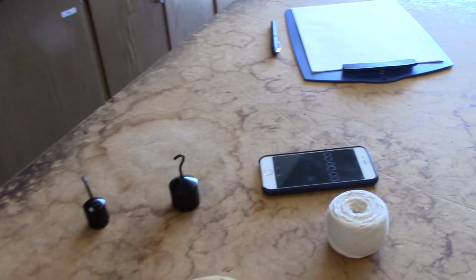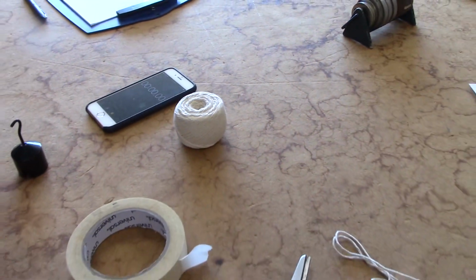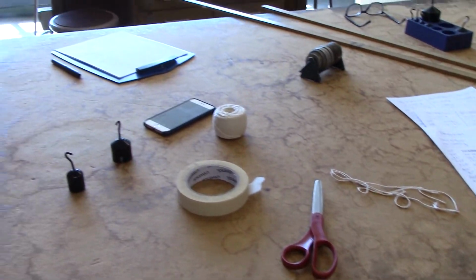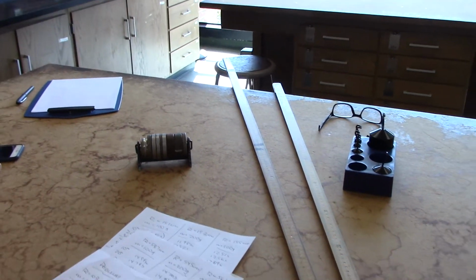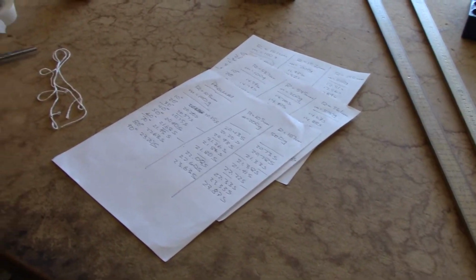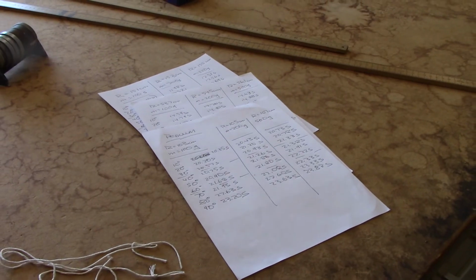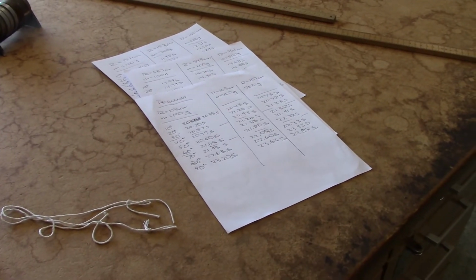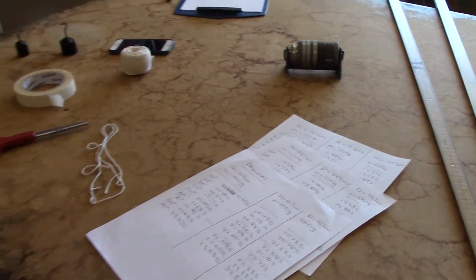I've got my timer set up here. So here's my timer ready to go. Here's my string and my scissors and my tape. Here are the weights that I've been using. Here are the meter sticks. I've got a meter stick and a 2-meter stick to measure the distances. And then these are actually the data that I've collected. So here is the data right there, and that will show up in the notes for the lab. So that's kind of the setup.